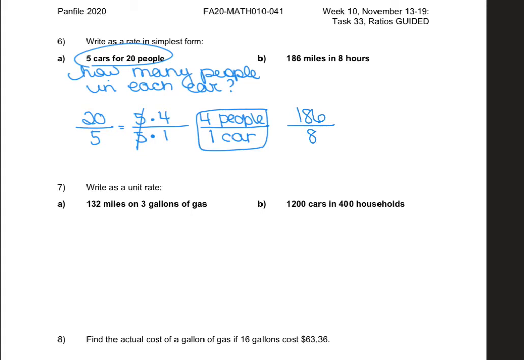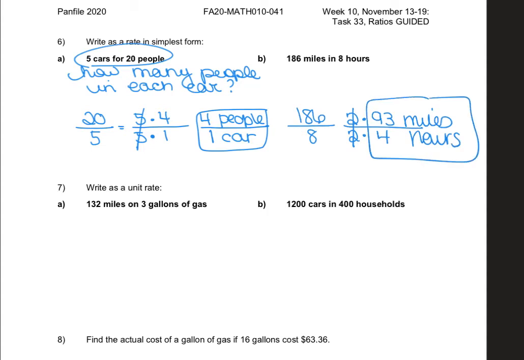This was important. So if we're simplifying this, I'm going to cut these in half. So 2 times 93, 2 times 4. The 2's cancel out. And I think that's actually all we can do. So I went 93 miles in 4 hours. All right, so 93 miles in 4 hours.